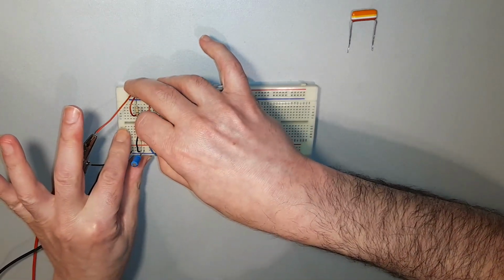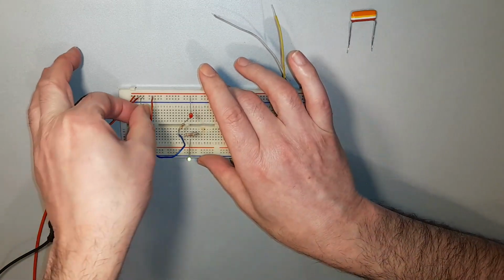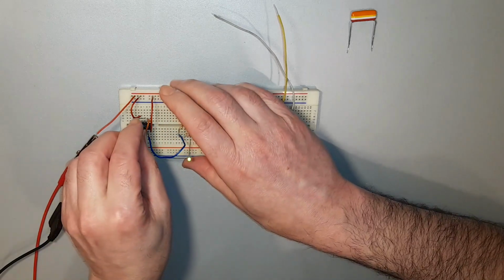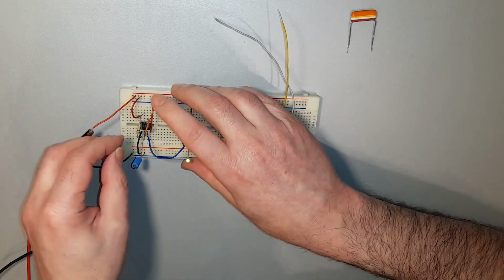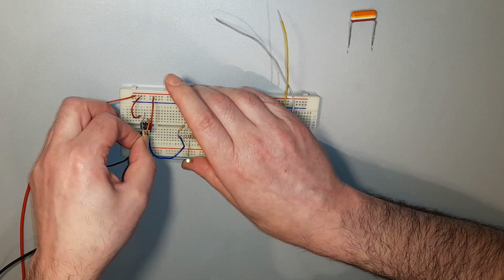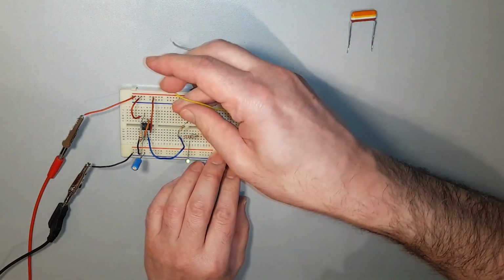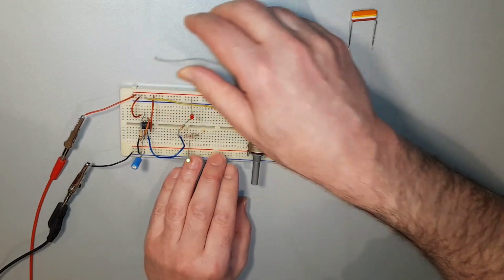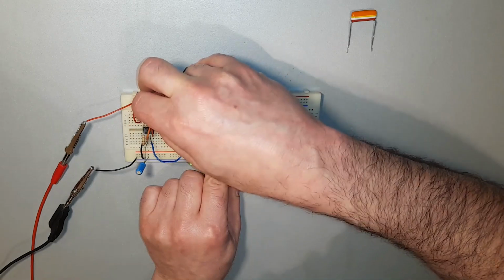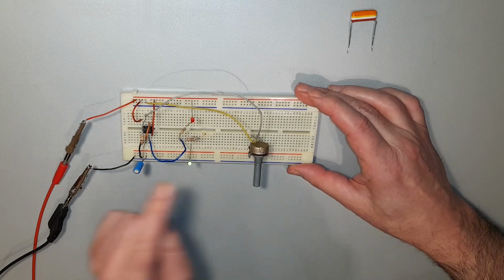So I'm going to remove this from pins 6 and 2, and we're going to put this 100 kilo ohm resistor between pins 6 and 2. It's going in on pin 2, and this is going in on pin 6, like that. And then we'll put this between positive, like that, and pin 7. So this is now RA, and this is now RB.